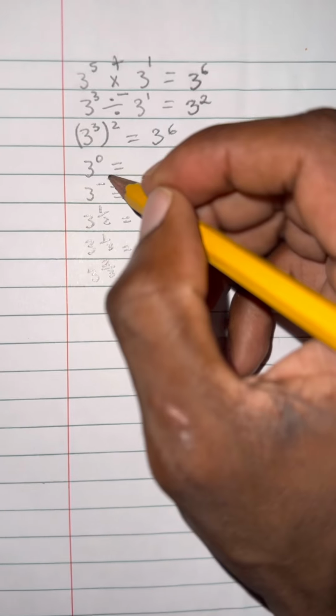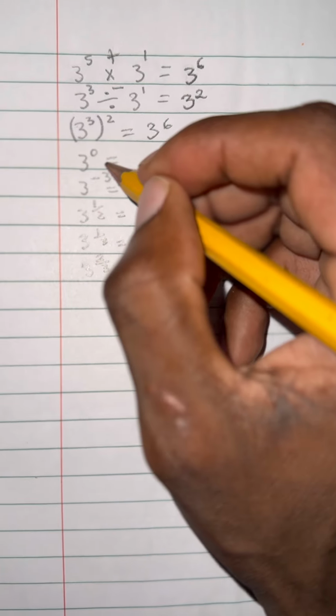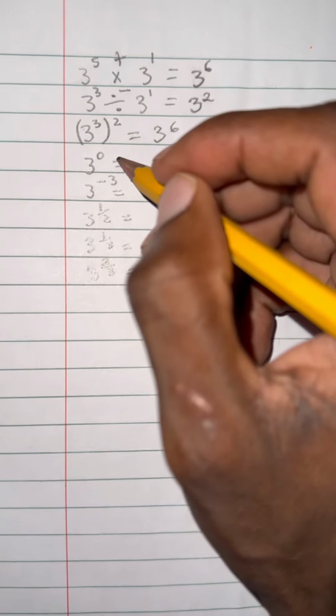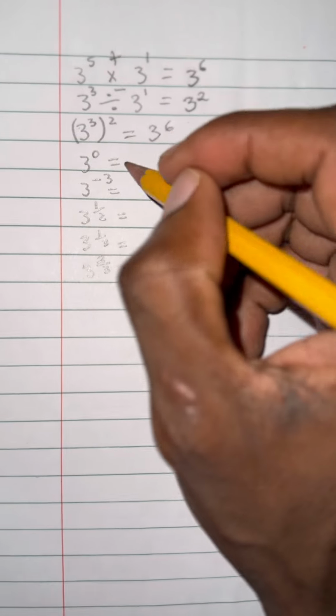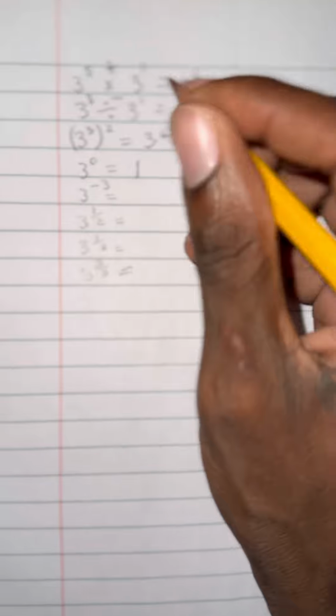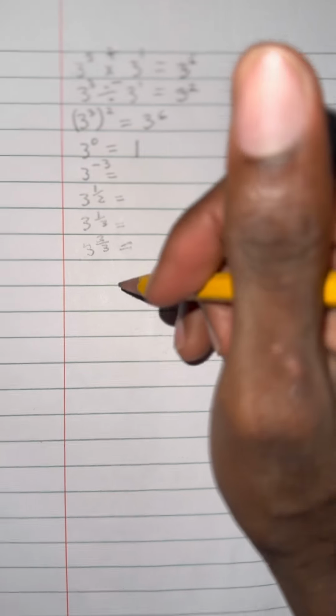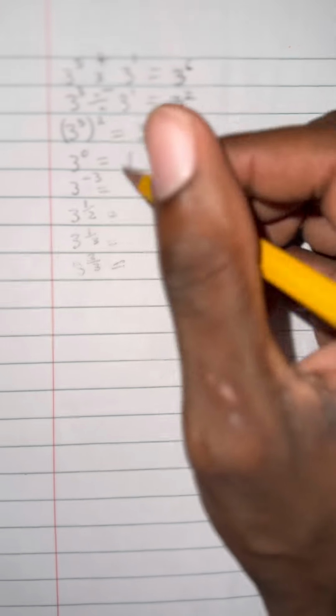So when we see a base raised to 0, the answer is 1, right? That's the rule. Anything raised to the power of 0 is 1, right?